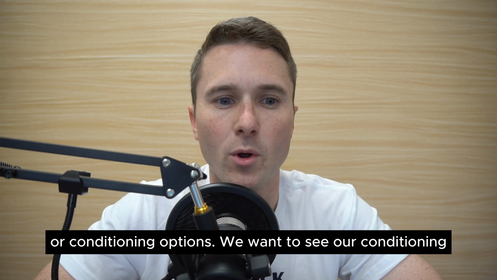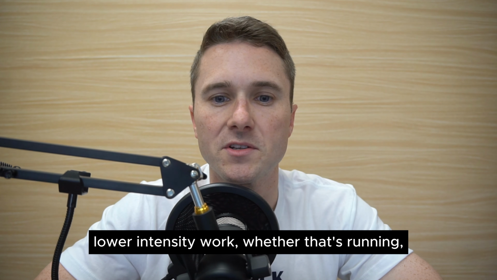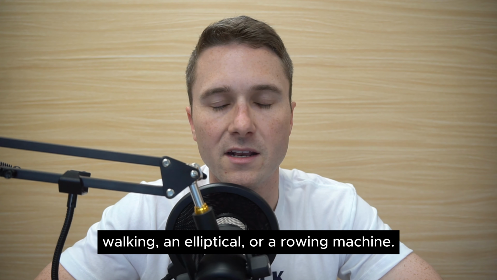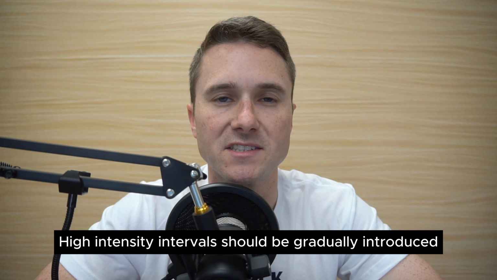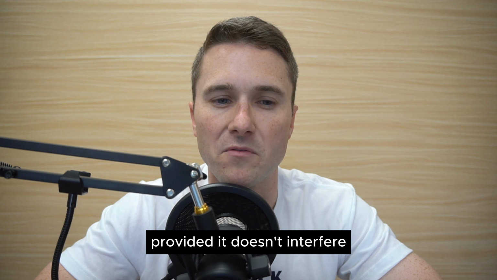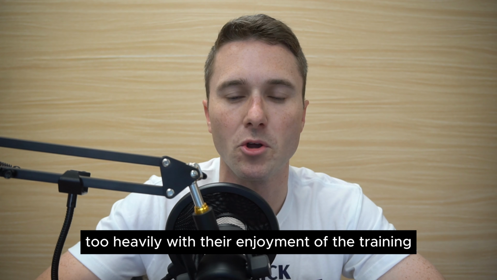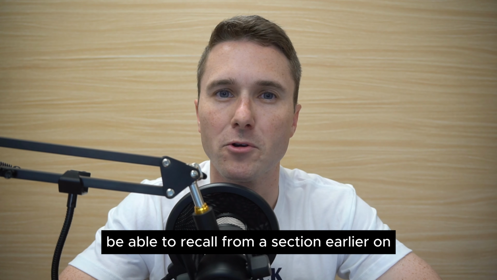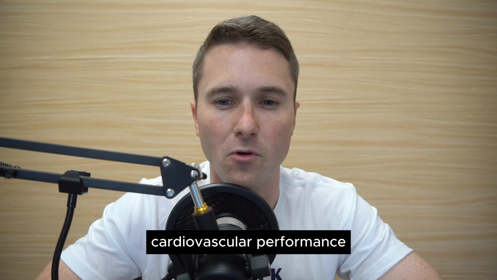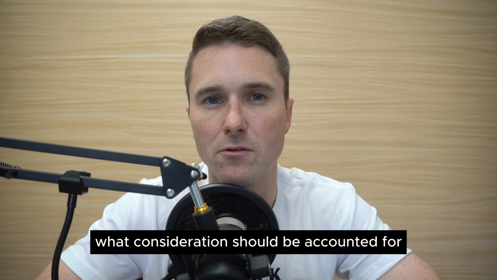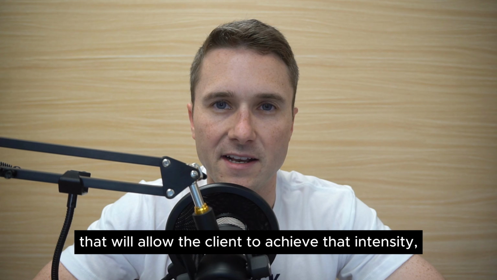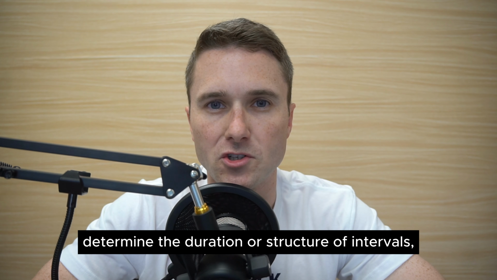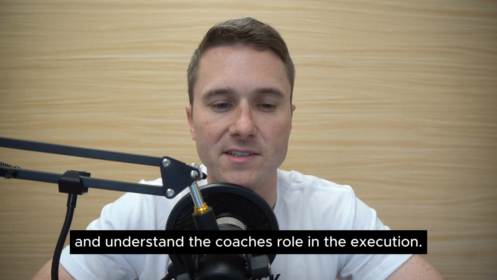We want to see our conditioning work consist of about 70 to 80% lower intensity work, whether that's running, walking, an elliptical, or a rowing machine. High intensity intervals should be gradually introduced as an athlete's work capacity improves, provided it doesn't interfere too heavily with their enjoyment of the training session. You should be able to recall from a section earlier on cardiovascular performance what considerations should be accounted for with this population specifically. We have to determine the desired intensity and the modality that will allow the client to achieve that intensity, determine the duration or structure of intervals, and understand the coach's role in the execution.